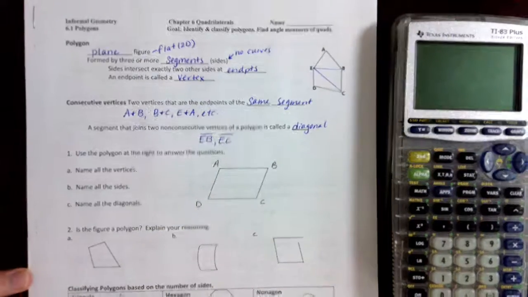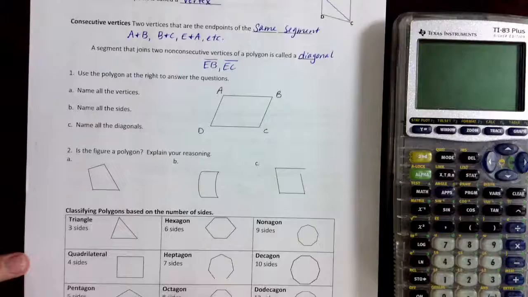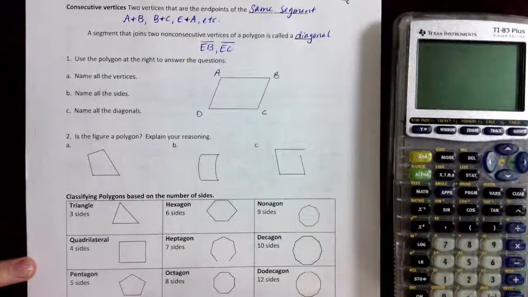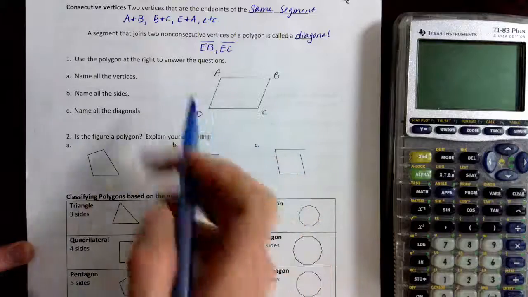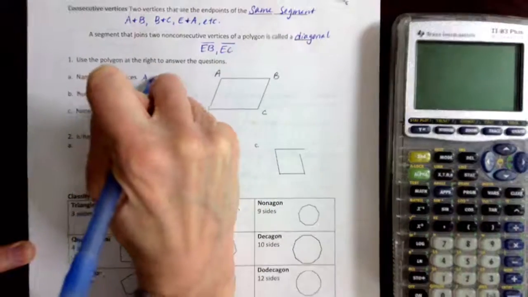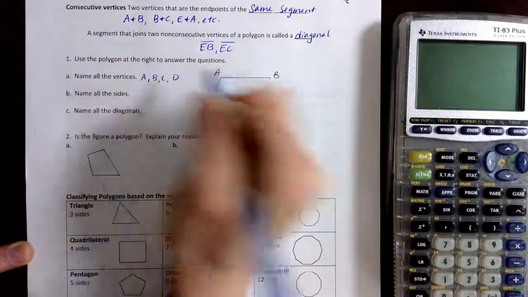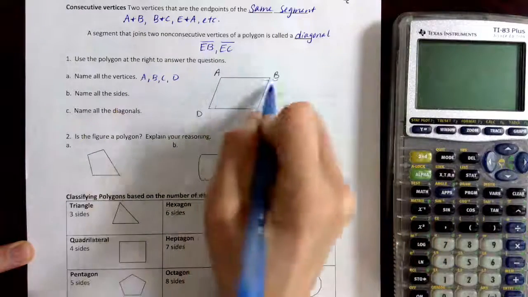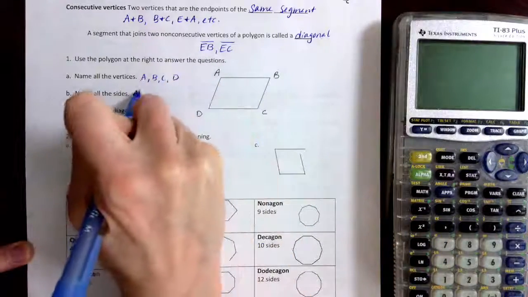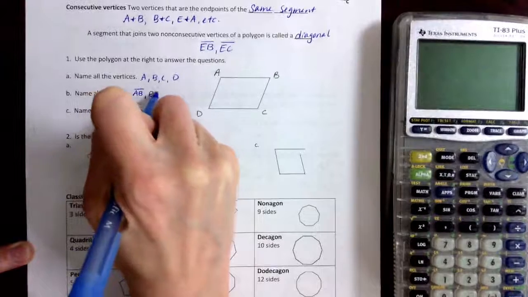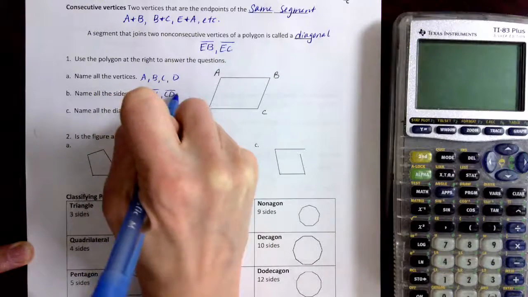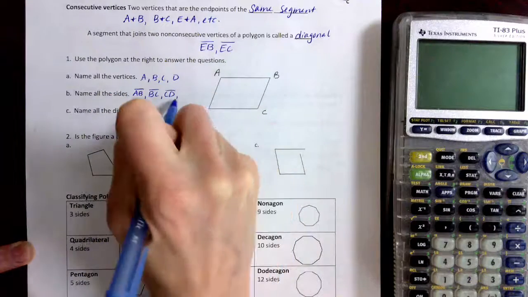Okay, so it says use the polygon at the right to answer the following questions. The first one says name all of the vertices. Again, the vertices are the points on the figure. So the vertices would be A, B, C, and D. Name all of the sides. Well, the sides are the segments. So AB would be a side, BC, CD, and then the last one would be DA.